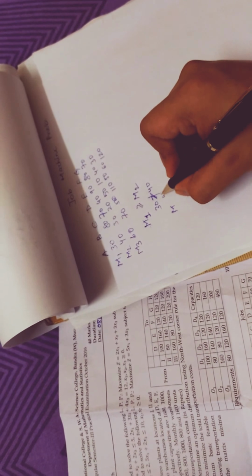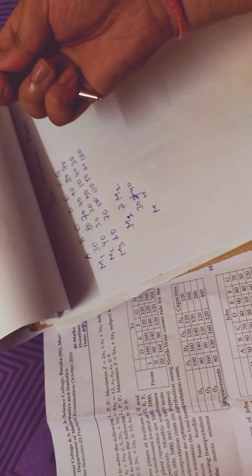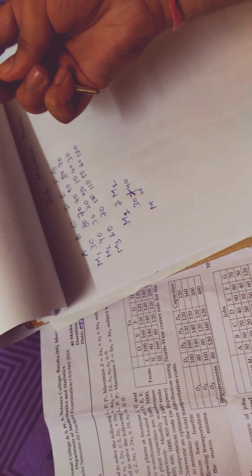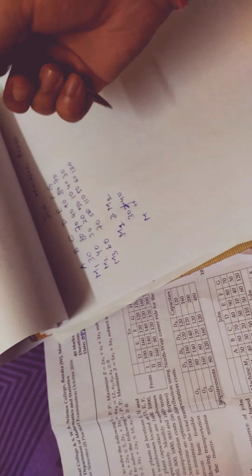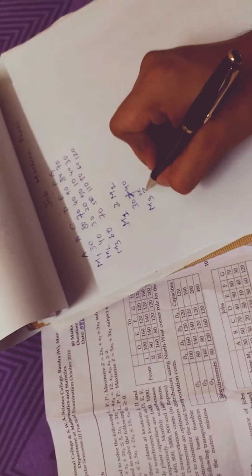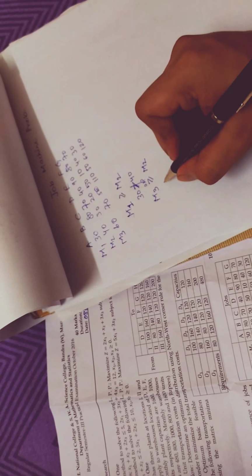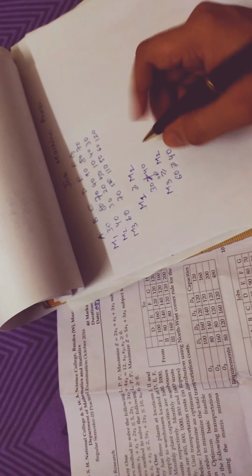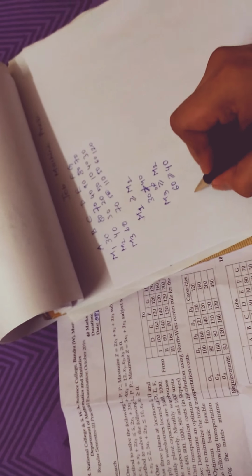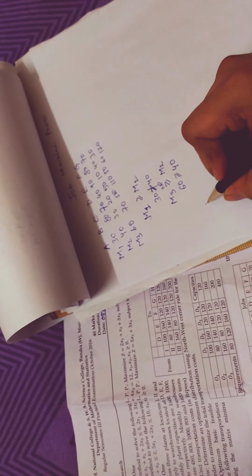So we'll look for the other condition. Wait a sec guys, this pen is creating some trouble. It will be okay. So m3 is greater than or equal to m2. We'll check for this other condition, which is true: 60 is greater than or equal to 40. So we'll proceed further by creating this table.